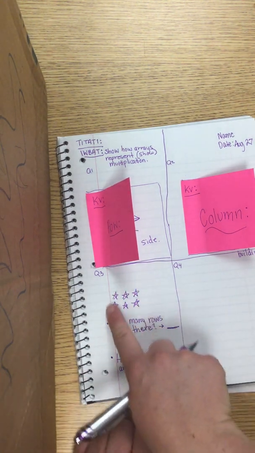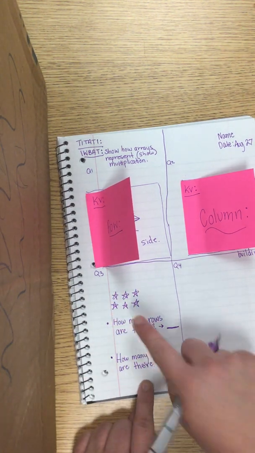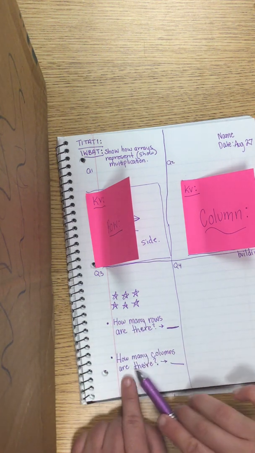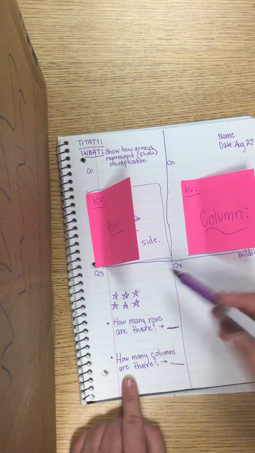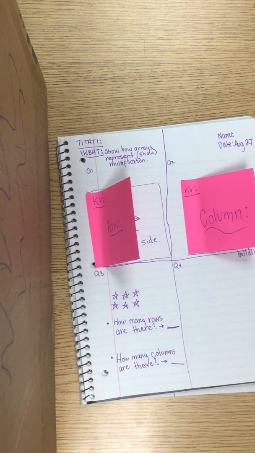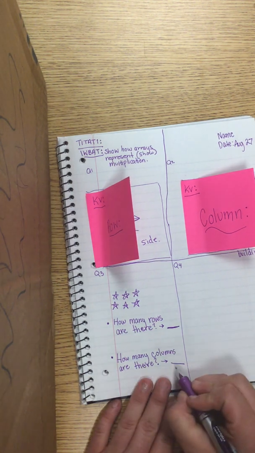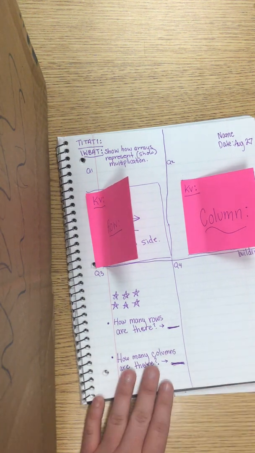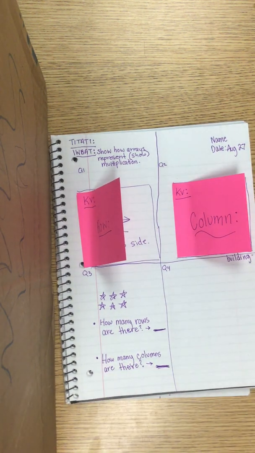So how many rows are in this picture? Remember, rows go this way, side to side. And how many columns are there in this picture? Columns go up and down. So go ahead and do that, and we'll come back to it at the end. So I want you to put your answer in, and I'm not going to tell you the answer until we're all the way done. Okay, I want to just make sure we're checking up on each other here. How many rows are there, and how many columns are there?